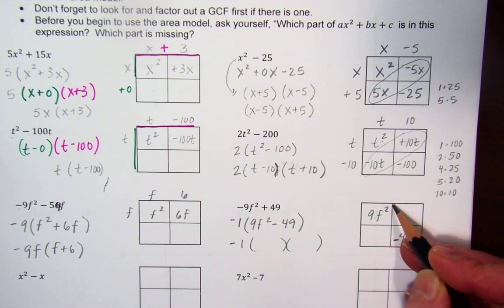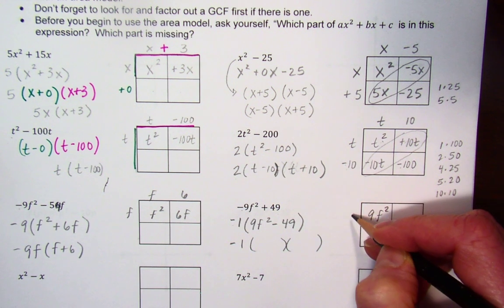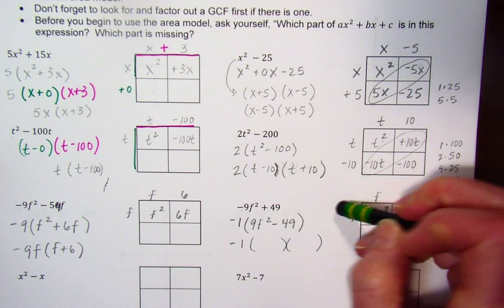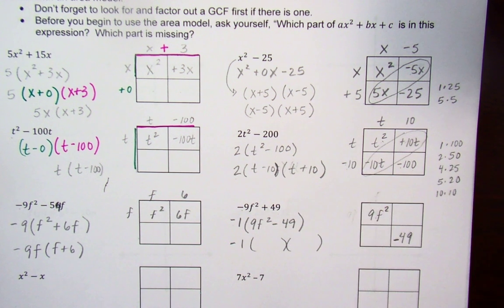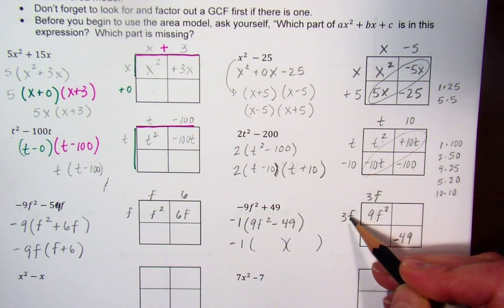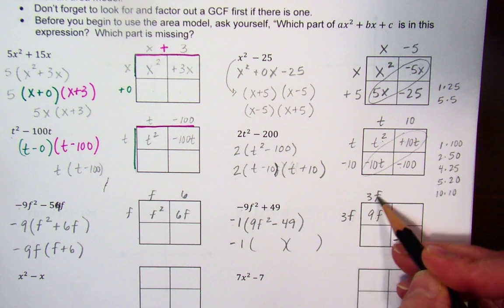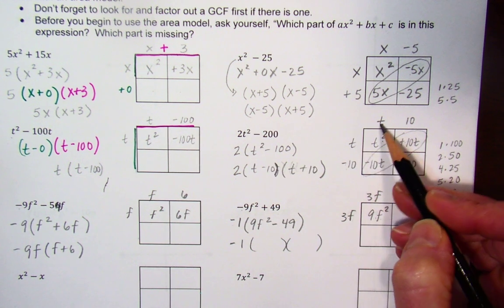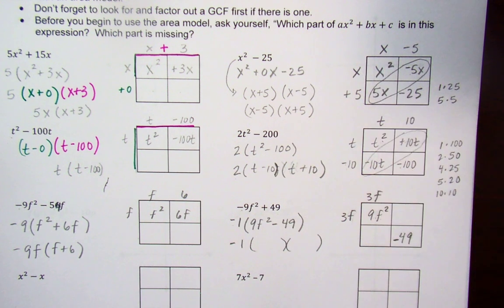What times what makes 9f squared? Well, I could put 9f and f here, or I could put 3f and 3f. 3 times 3 is 9, f times f is f squared. And I'm going to choose this one because in every single one of these other cases, it was the same. It won't always be that way, but in this case, I'm seeing a pattern.